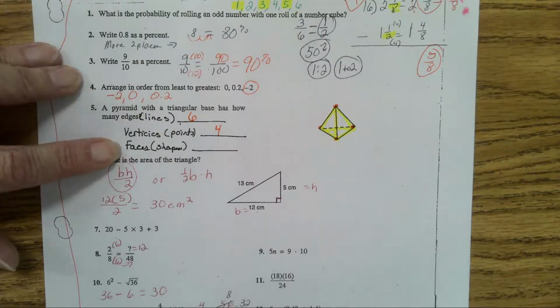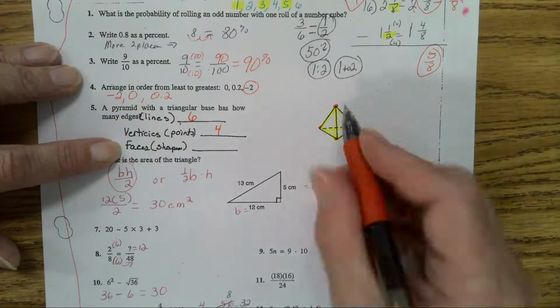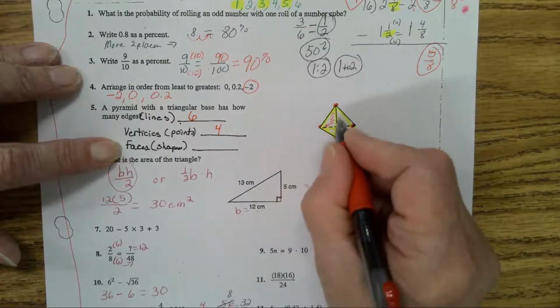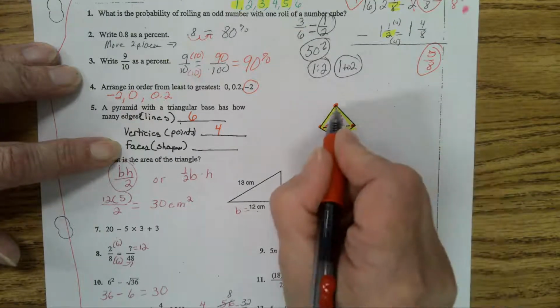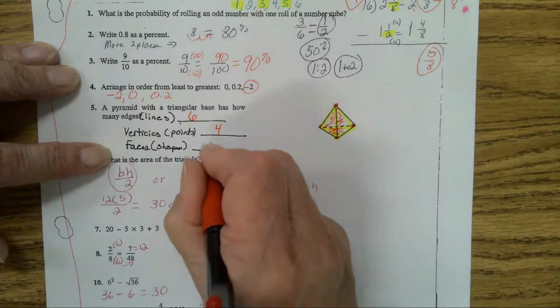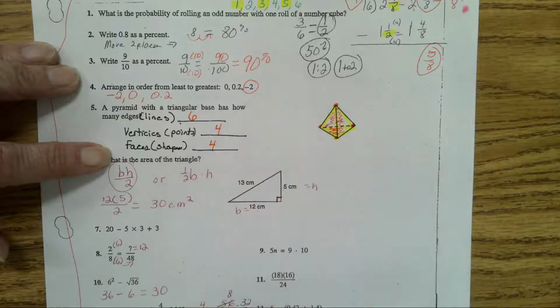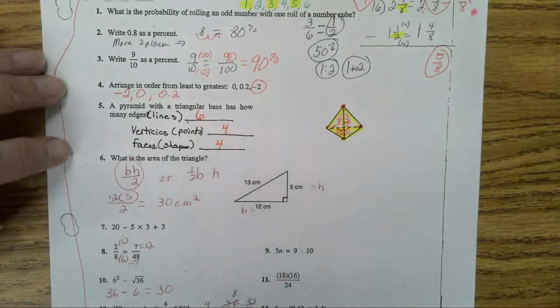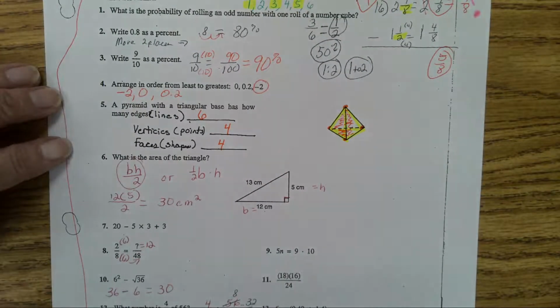Vertices are the points. 1, 2, 3, 4. There are 4 vertices. Everyone understand that? And faces are shapes. We have 1, 2, the back is 3, and the bottom is 4. 4 shapes. They're all triangles, aren't they? Sometimes they don't have all the same shape. All right, let's go to number 7.